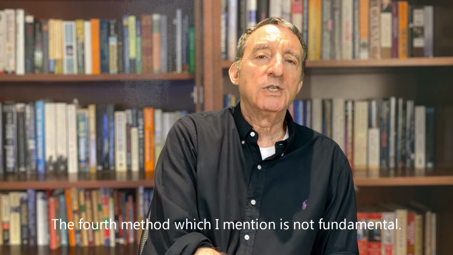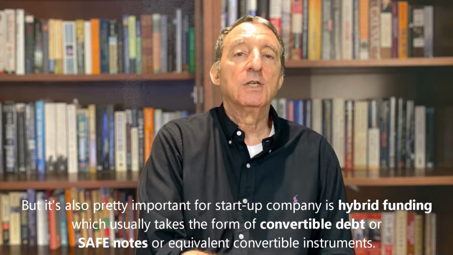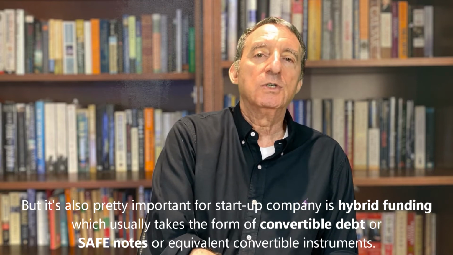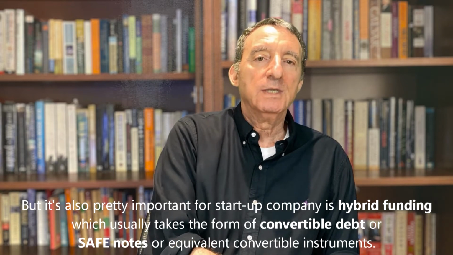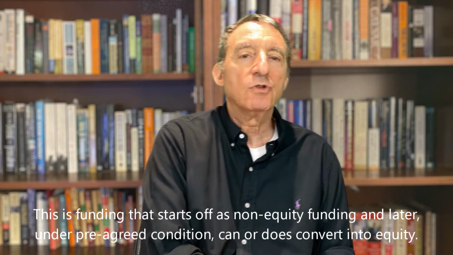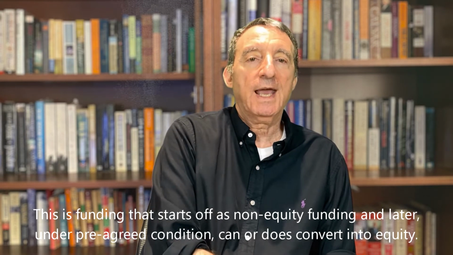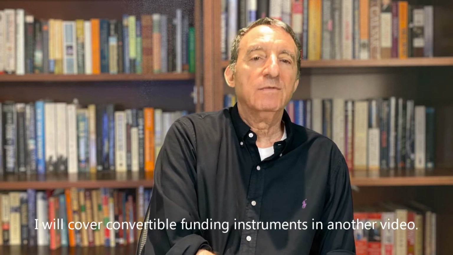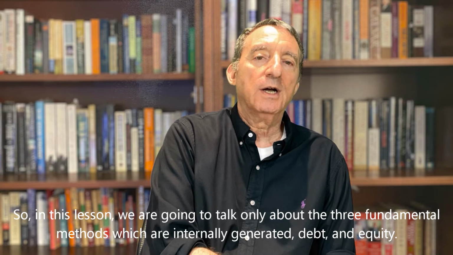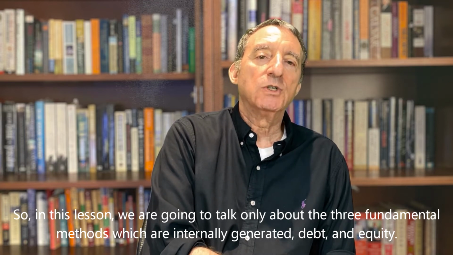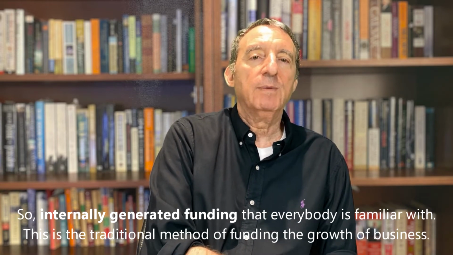The fourth method, which I mentioned, is not fundamental but is also pretty important for startup companies: hybrid funding, which usually takes the form of convertible debt or a SAFE note or equivalent convertible instrument. This is funding that starts off as non-equity funding and later, under pre-agreed conditions, can or does convert into equity. I'll cover convertible funding instruments in another video. So in this lesson, we're going to talk only about the three fundamental methods, which are internally generated, debt, and equity. So internally generated funding, I think everybody is familiar with.